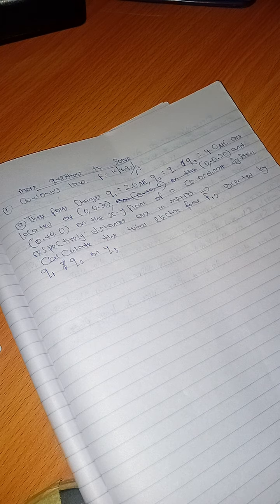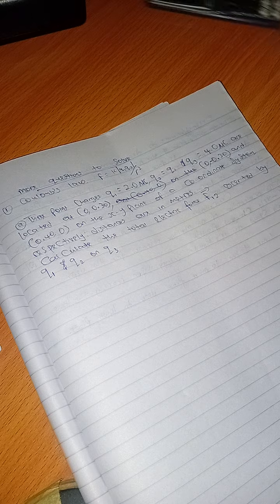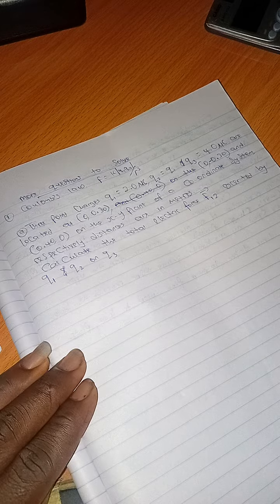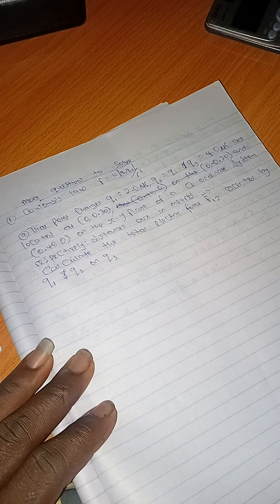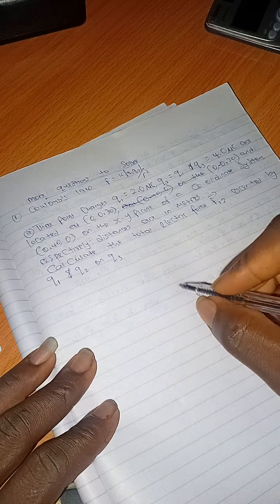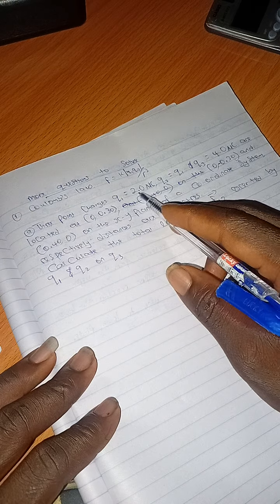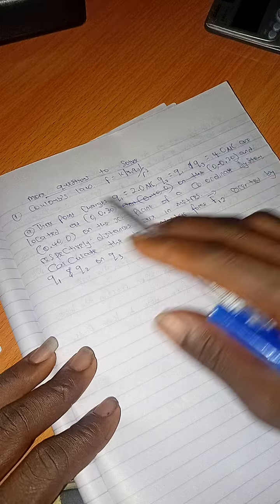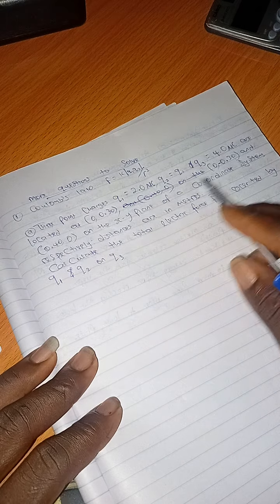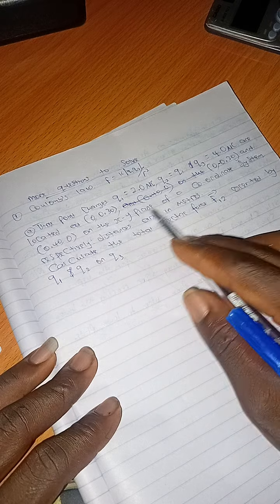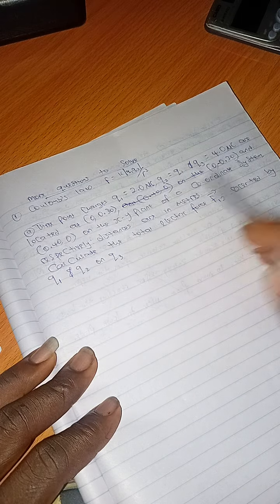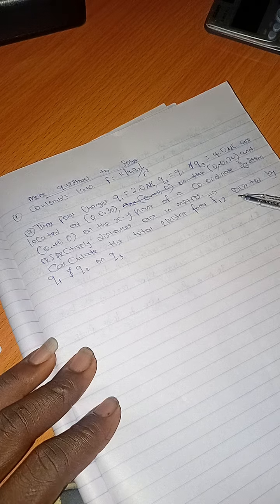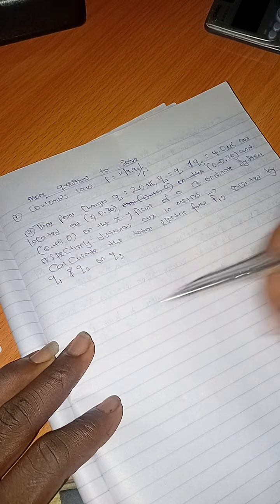I just want to do this one more question on Coulomb's law. I'm going to be fast as much as I can. Three point charges, Q1 equals to this, Q2 is Q1, Q3 is this, are located at these points on the XY plane of a coordinate system, respectively. The distances are in meters. Calculate the total electric force F12 exerted by Q1 and Q2 on Q3.